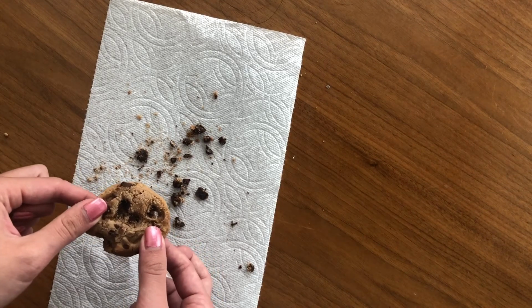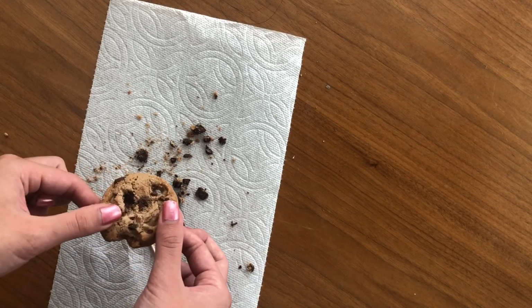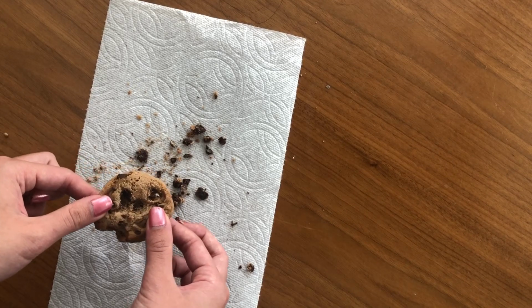Make sure you're writing down observations about what's happening to the cookie or the fake earth while you're doing this experiment.